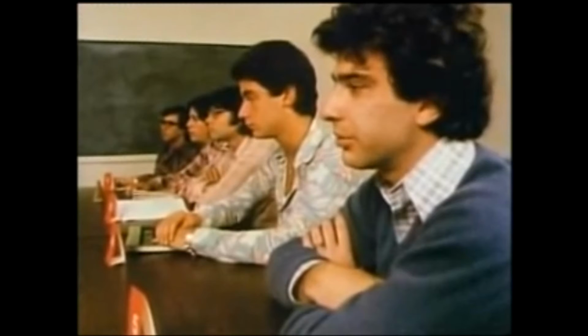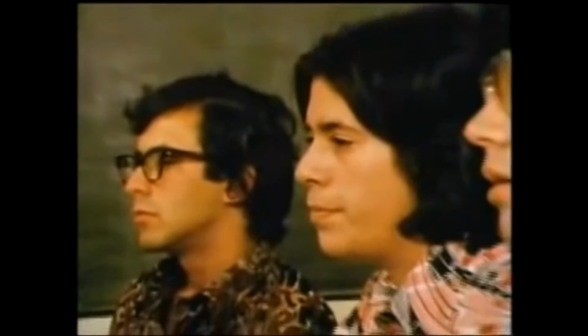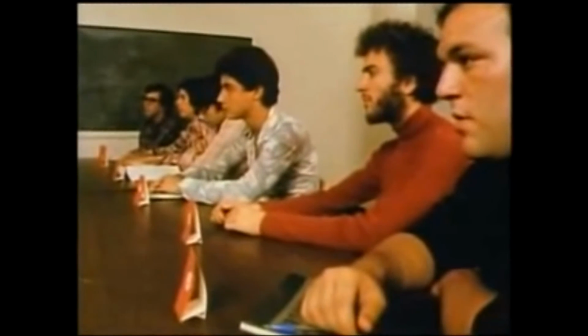In the previous experiment, the naive subject stood alone against the group. In this variation, Asch gave the naive subject a partner, here seated in the third position, who also gives the correct response.